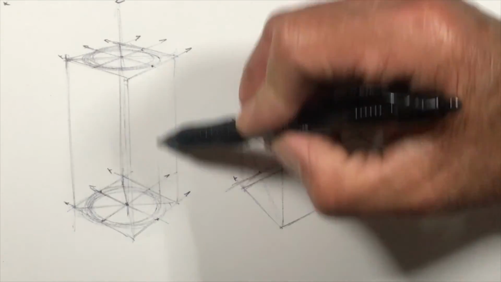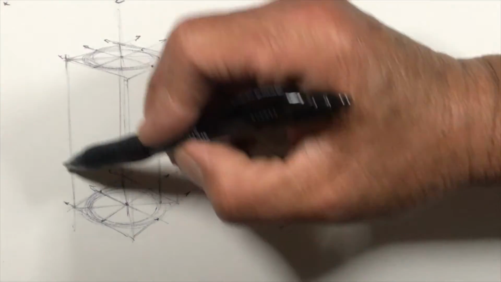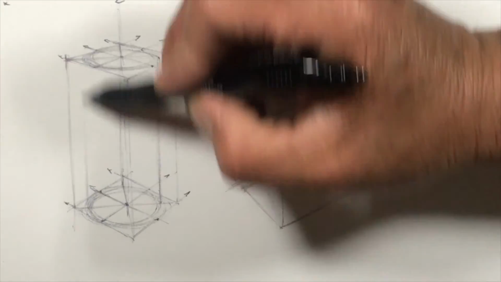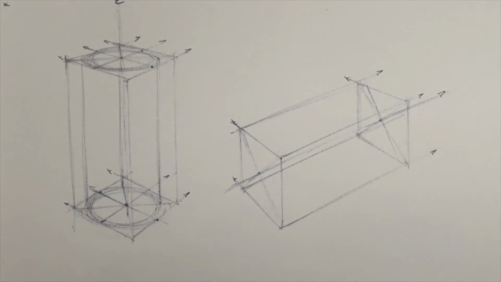We can drop in our verticals to create the body of the cylinder. They will tangent those ellipses on the top and bottom. And of course, that's the construction. And then it's a matter of just defining that with heavier line weight.